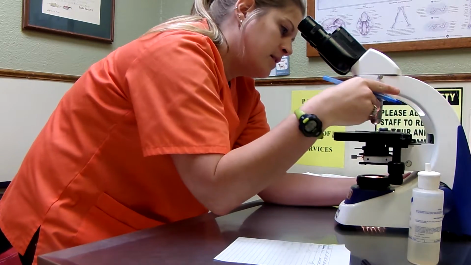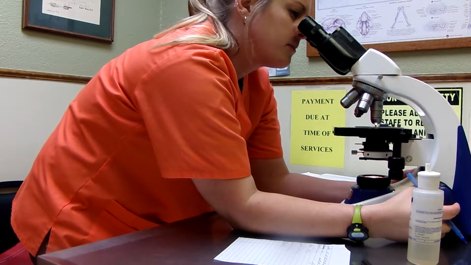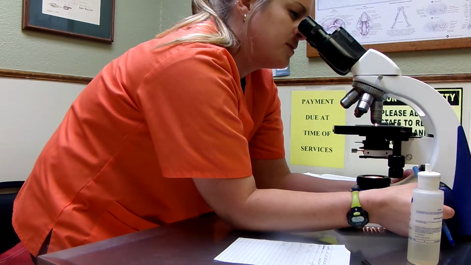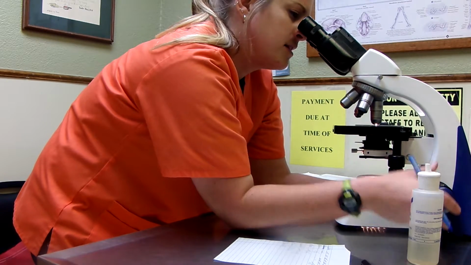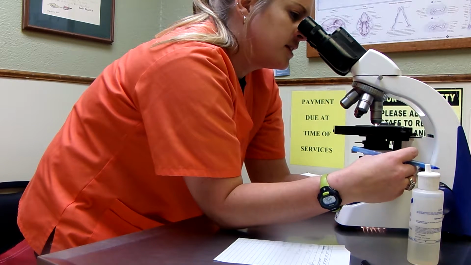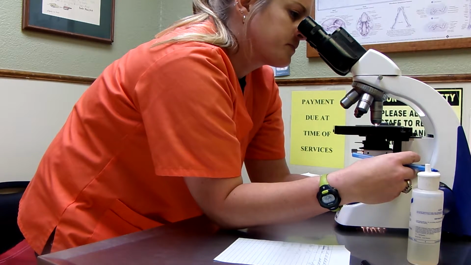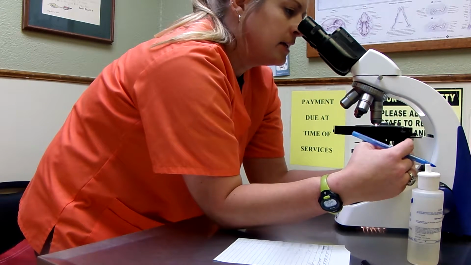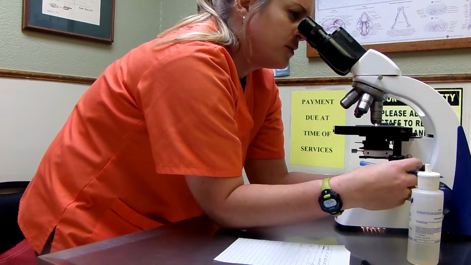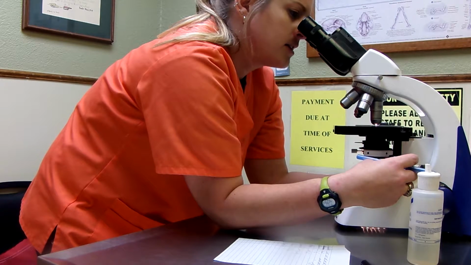Okay. Alright, going back down. Of course, the oil immersion objective, you want to use the oil only with that because none of the other objectives are fitted with the particular seals and things like that that the oil objective is. And so, of course, if you use oil on another one, that could ruin that objective.